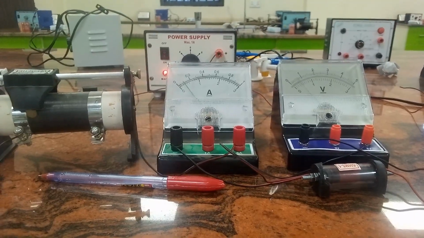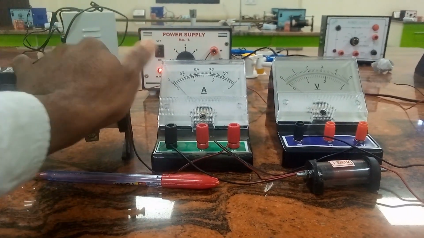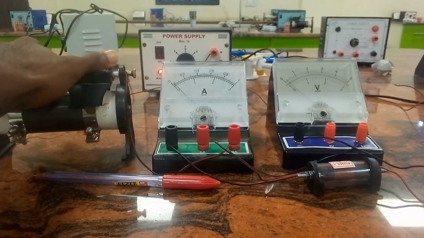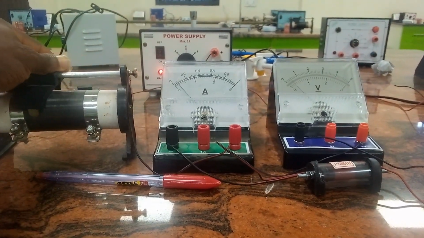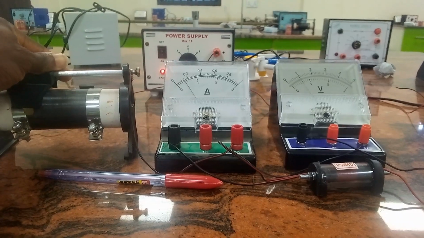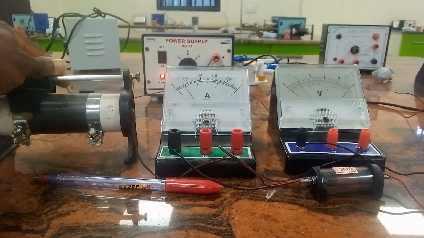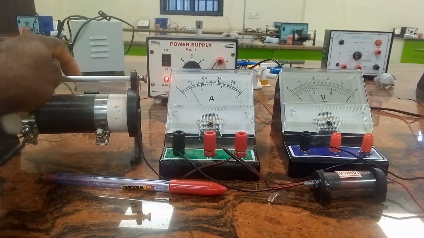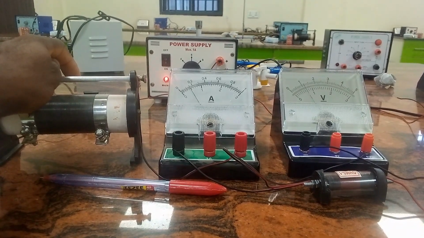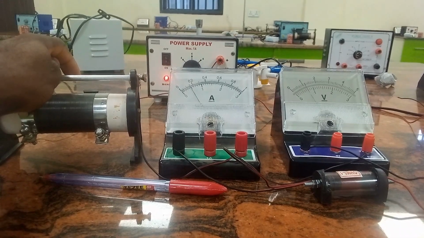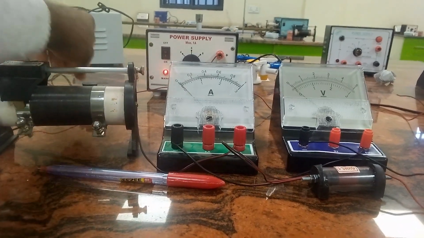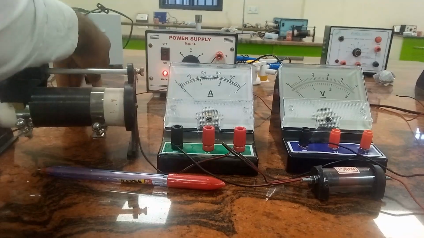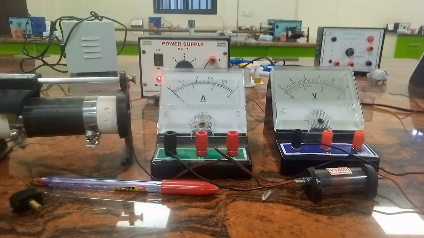Then I'm going to take the last slide. I think at 0.5 for my ammeter, the voltmeter is giving me 1.1. So with that, I'm going to take off my key and make a plot.